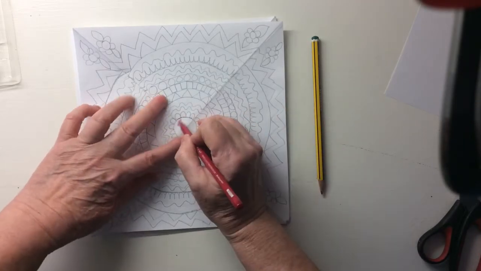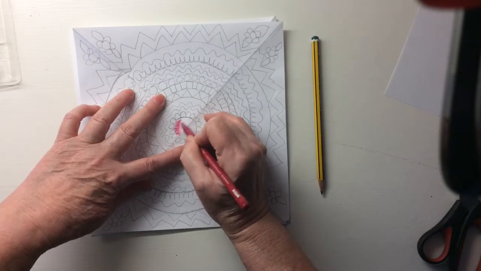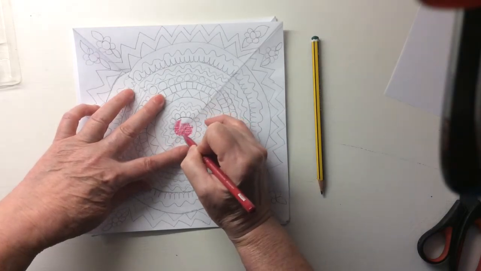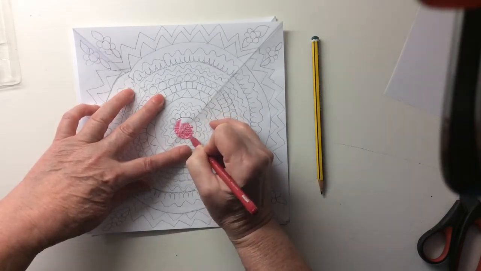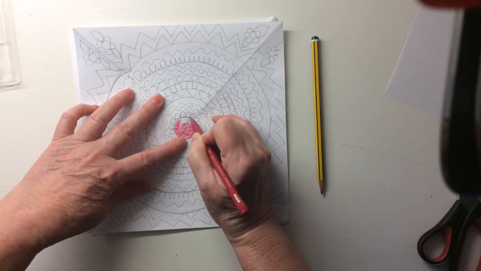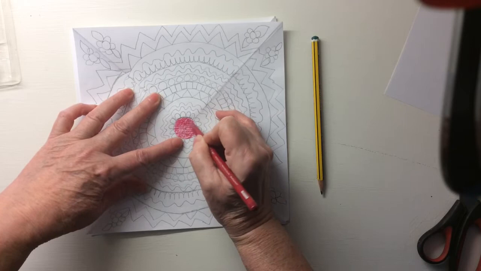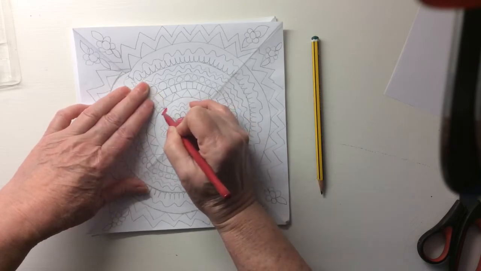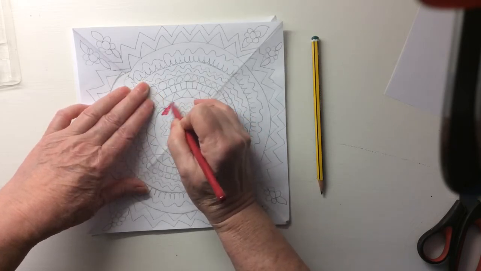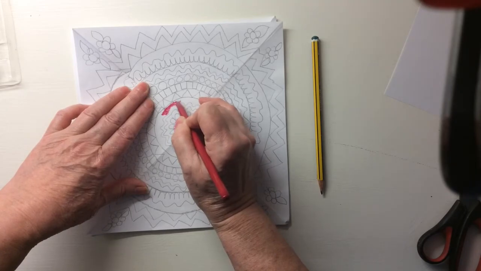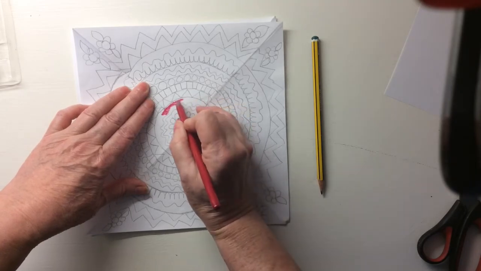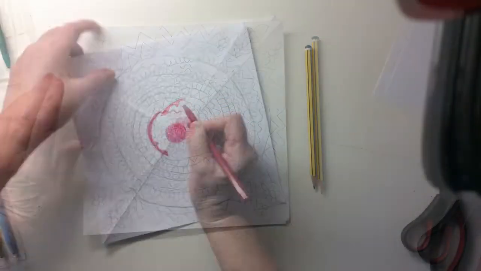Okay, so I'm going to start by colouring the middle because that's easy. I don't need to worry about that being symmetrical because it's the same on all 4. And then I might go into this bit. Okay, I'll put you on fast forward while I work on this.